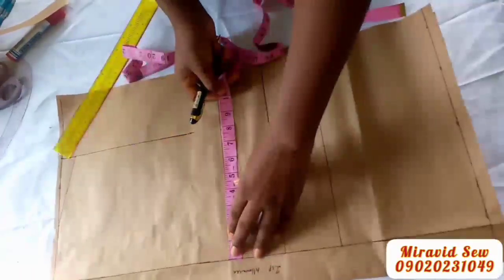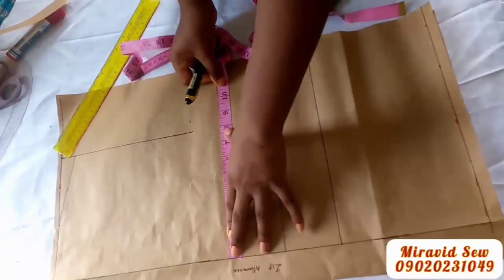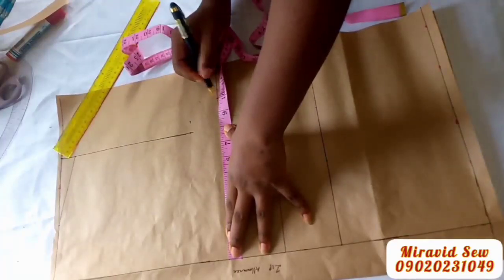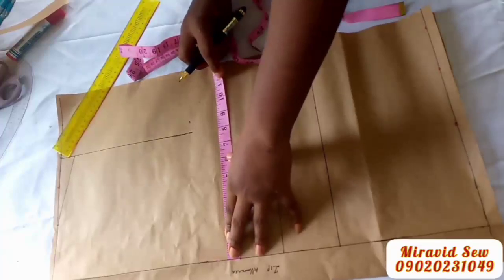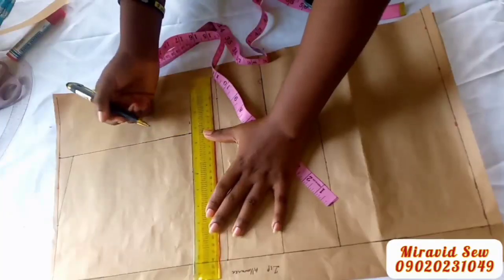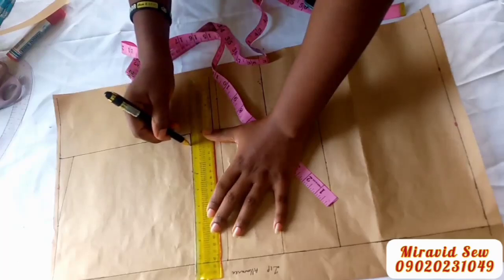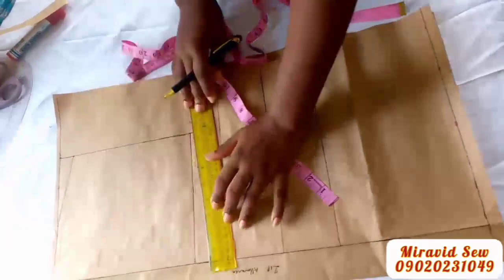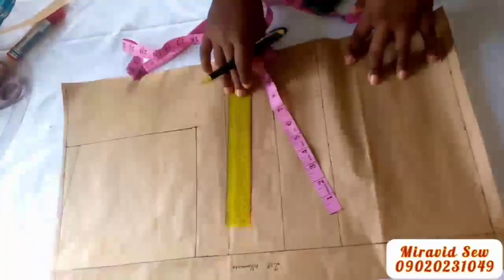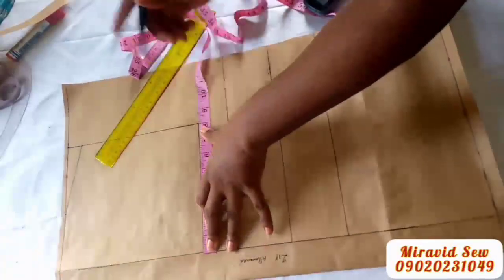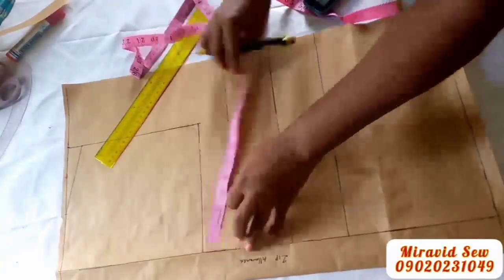So I'll go ahead and input my bust measurement divided by 4, which is 10. So I'll go ahead and mark 10. And then I'll come to the chest line and roll out the chest line so I can input the same bust measurement, 10 inches, on the chest line. So I'll just make sure I'm at 10 inches and then replicate the same measurement on my chest line.